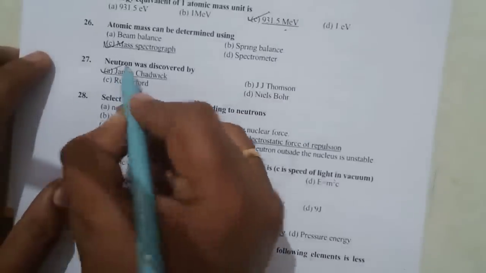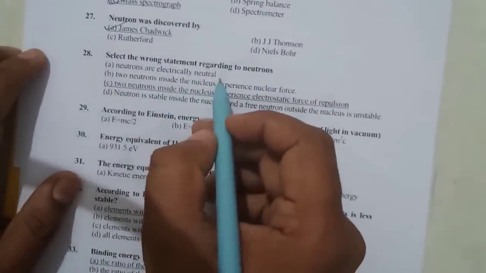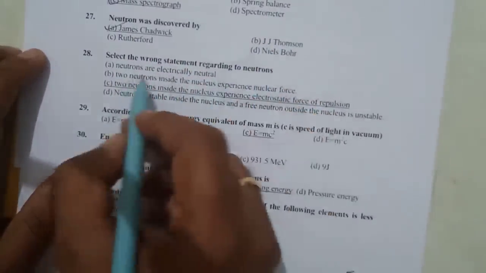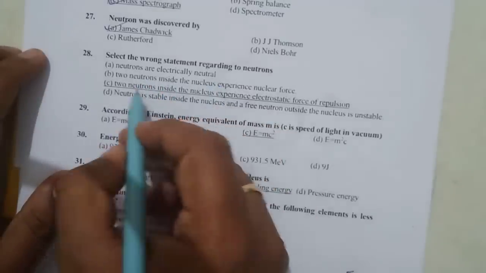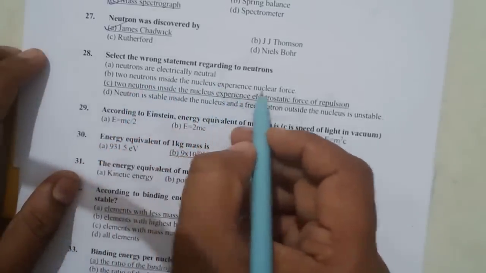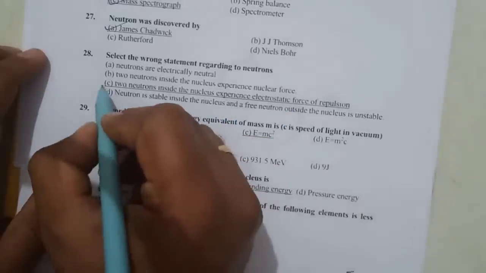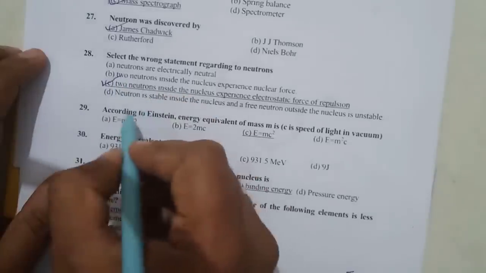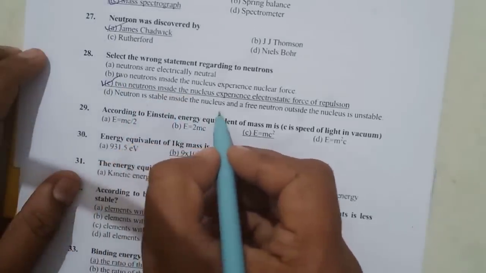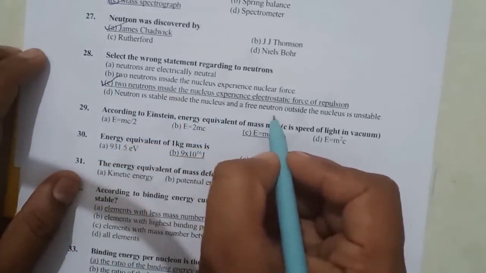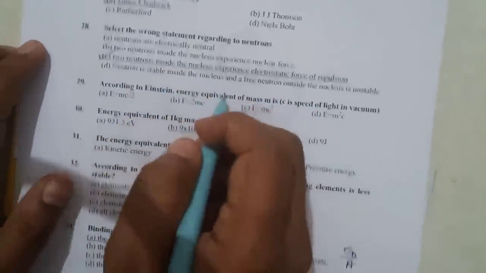Neutron was discovered by James Chadwick. Select the wrong statement for the neutron. Neutrons are electrically neutral, correct. Two neutrons inside the nucleus exert nuclear force, correct. Two neutrons inside the nucleus exert electrostatic force, that is incorrect. This is the incorrect statement. Neutron is stable inside the nucleus and a free neutron outside it is unstable, it is also correct.